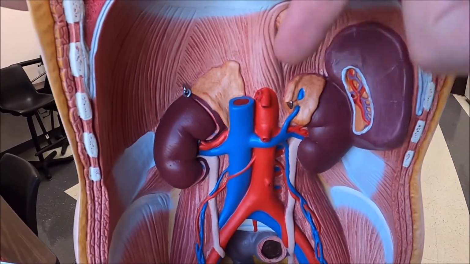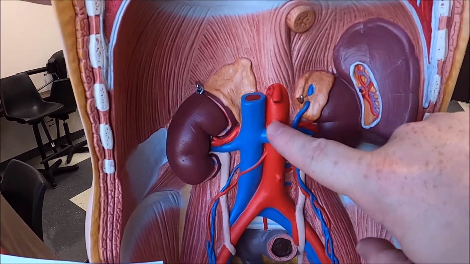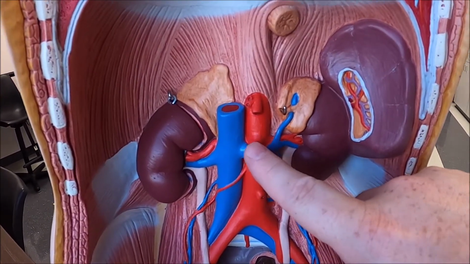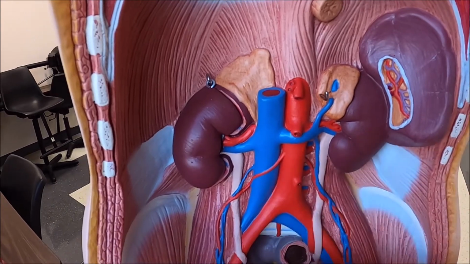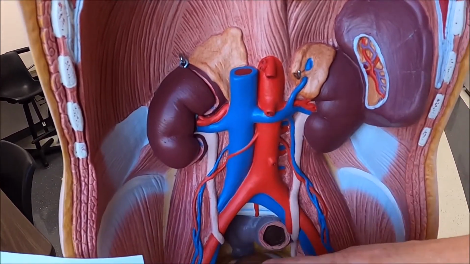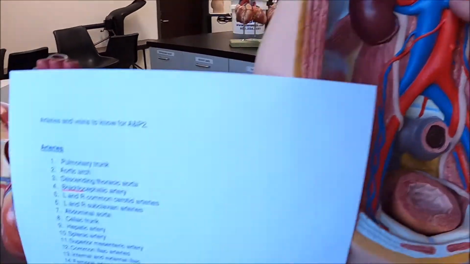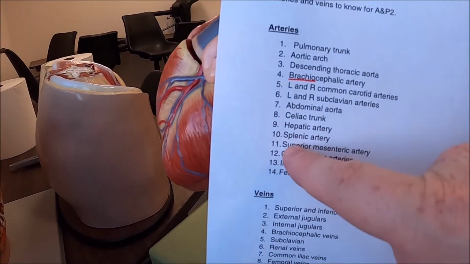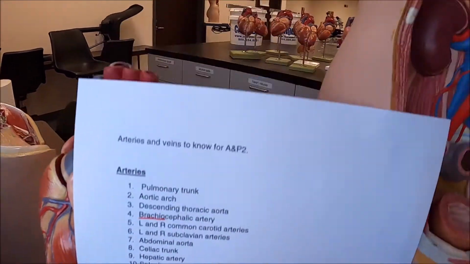All right. Next, as we go down, we run into the next big branch here. And this branch is important because it's going to come down and feed the intestinal tract. So this one here, again, go over to our list, is the superior mesenteric artery. The mesentery is kind of neat. Let me go over here and show you on another model.